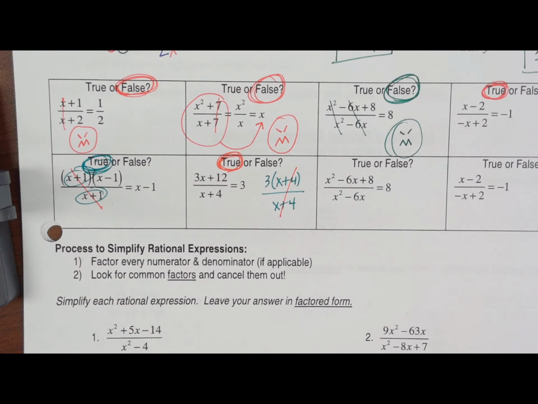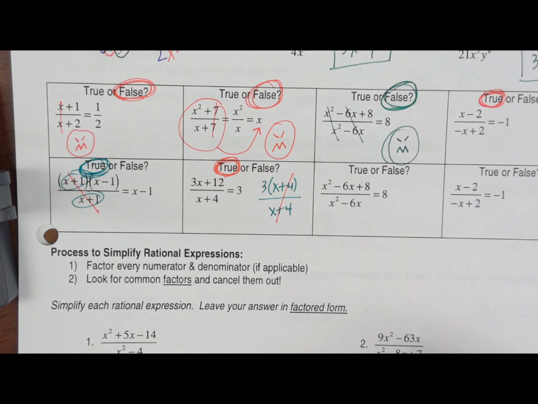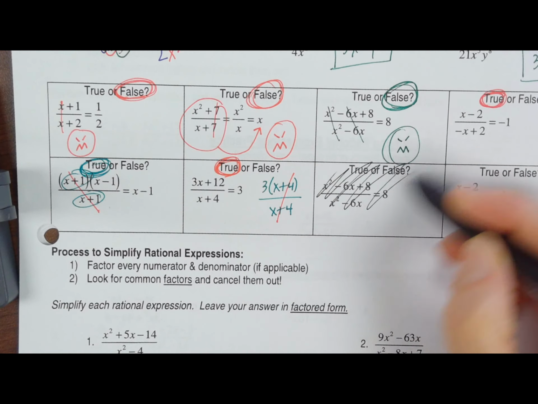And then the last 2 are there. I copy and pasted them and didn't change them. So we're done. These are repeats.